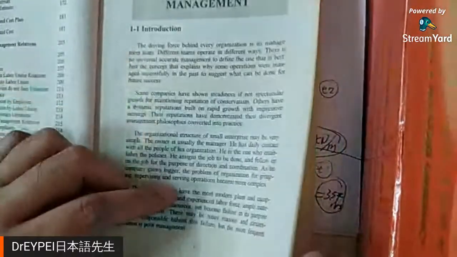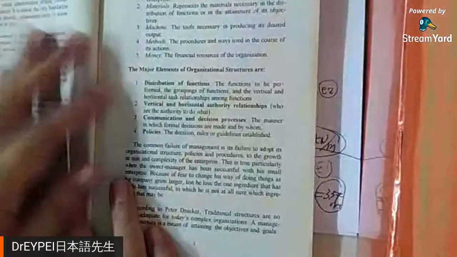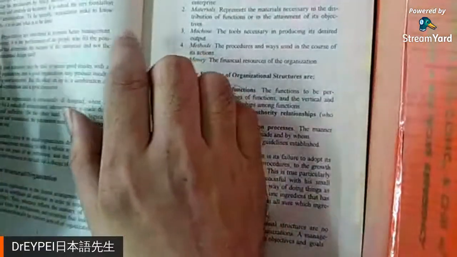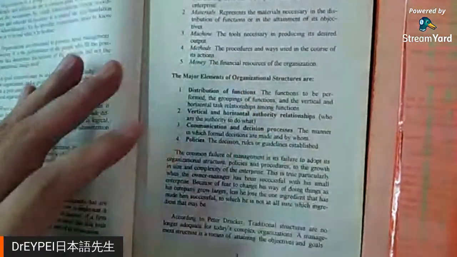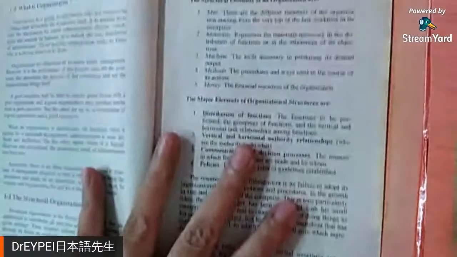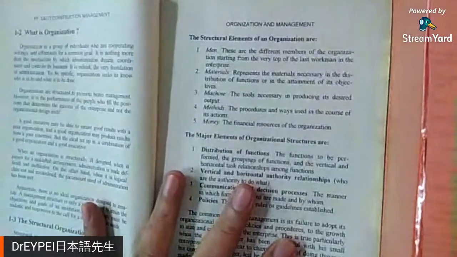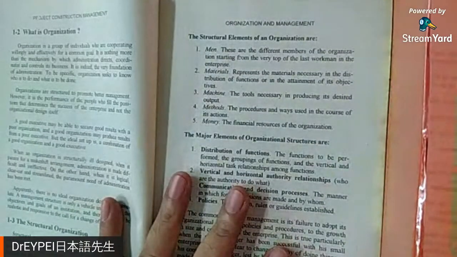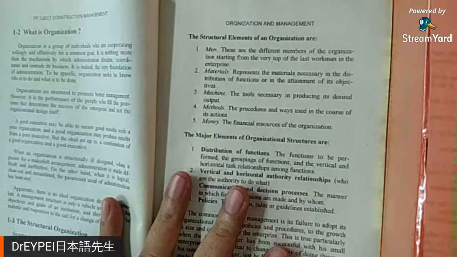So let us go to the definition. What is an organization? So an organization, okay, so what is an organization? Here, organization is a group of individuals who are cooperating willingly and effectively for a common goal. It is nothing more than the mechanism by which administration directs, coordinates, and controls its business.